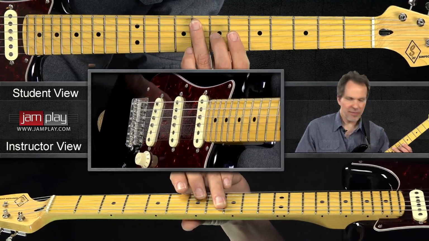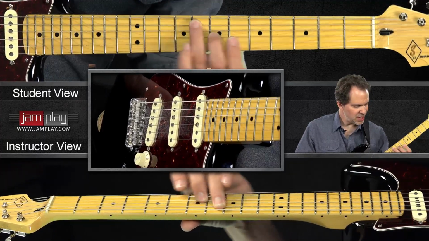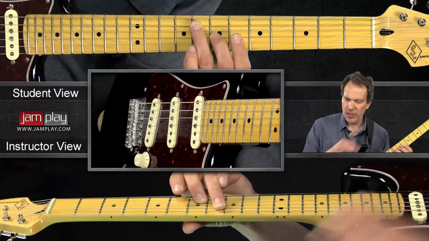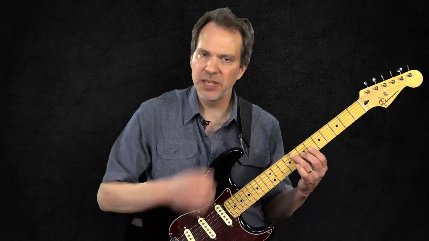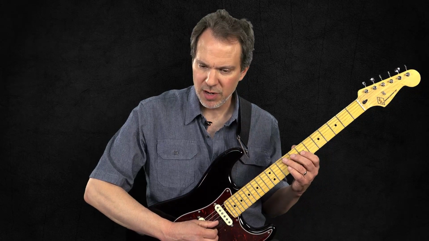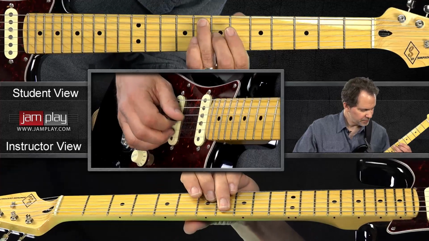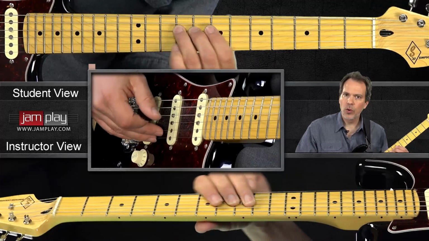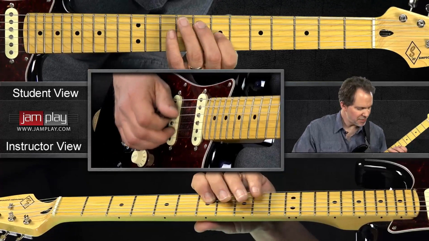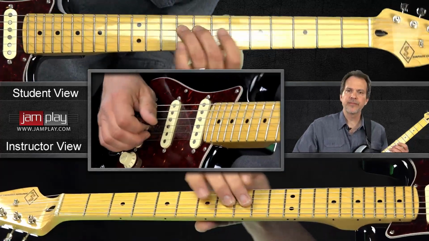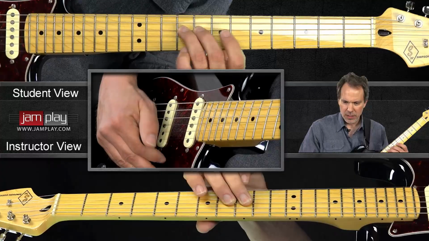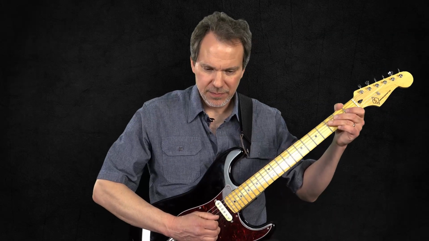F on the 8th fret of the A string, D on the 7th fret of the G string. Those 2 notes belong to D minor 7, which is the chord we're playing over, and then walking just down the scale. 7th fret, 10th fret of the D string, 9th fret. I'm going to play that whole chorus.